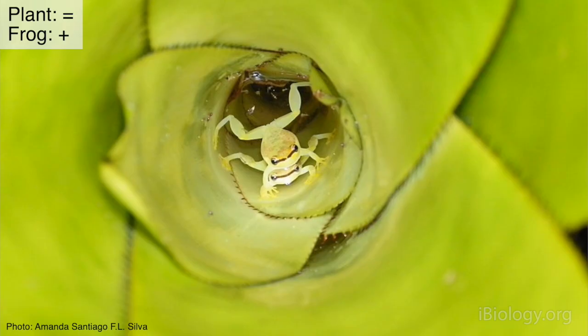Some frogs will lay their eggs in the water held by bromeliads, and their tadpoles will hatch and mature there. It's often thought that this symbiosis is beneficial for the frogs, but doesn't really have an impact on the bromeliads.